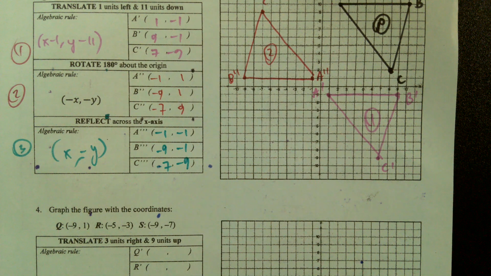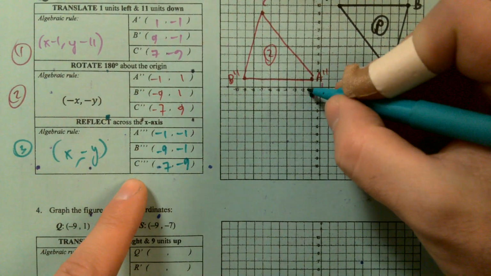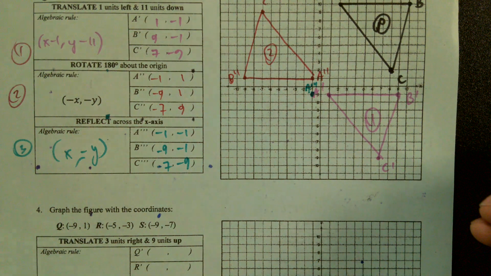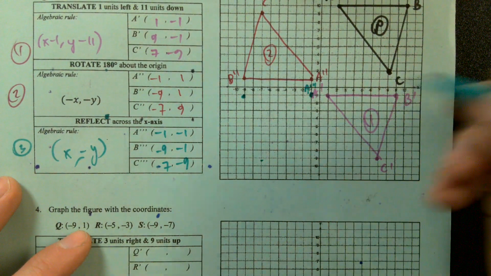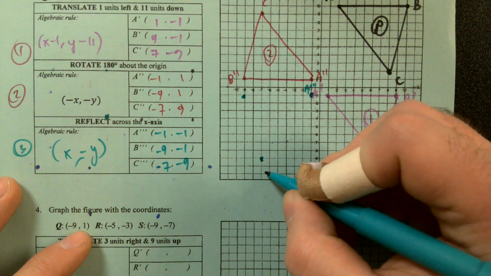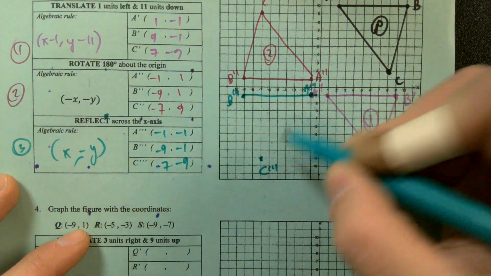Again, you could just count on the graph, like the way that we learned, or you could use the rule. A triple prime, C triple prime and B triple prime.